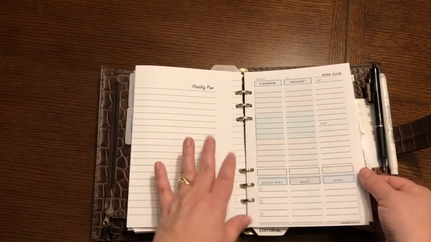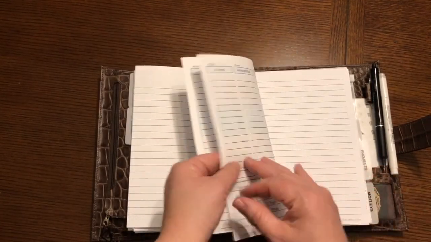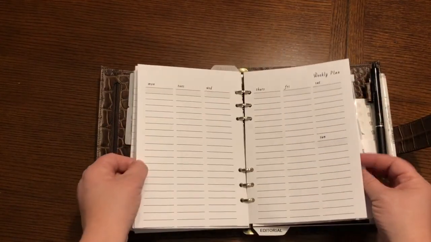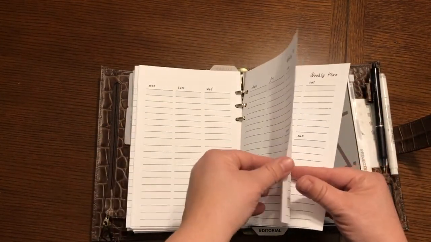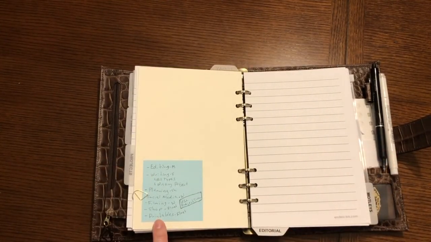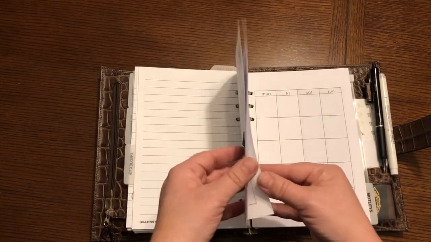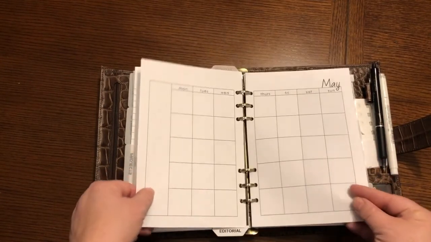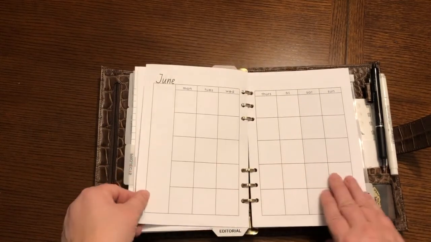Okay, so I have these Simple Pages weekly plan pages that I normally use. I just had a couple of those laying around, and I just stuck those in to use them up. Here in the projects section, I have added this updated quarterly planner. Here is my editorial calendar. This is where I will be mapping out my videos.